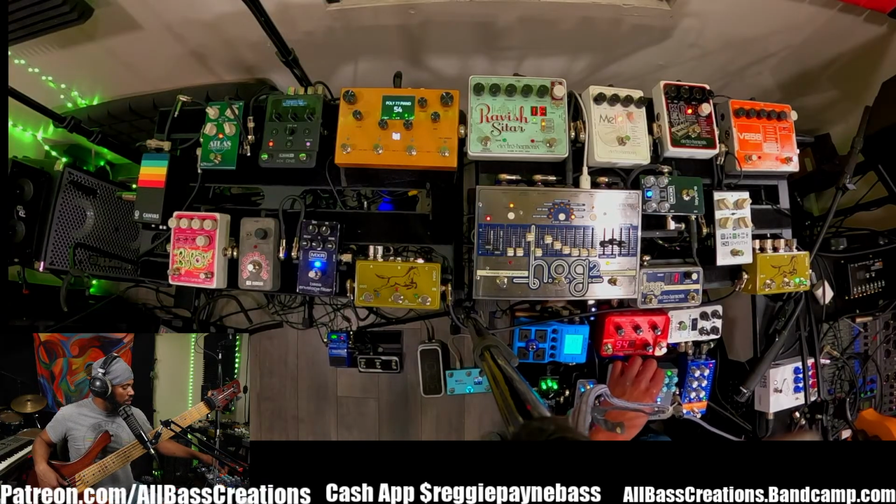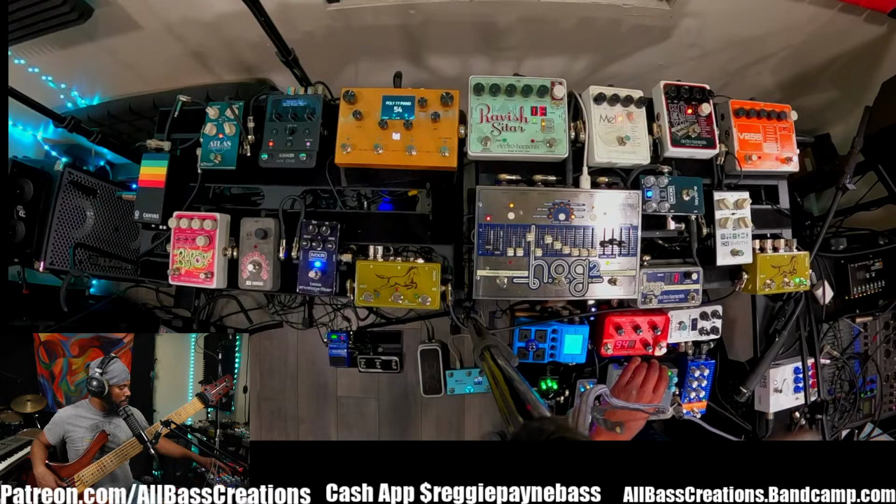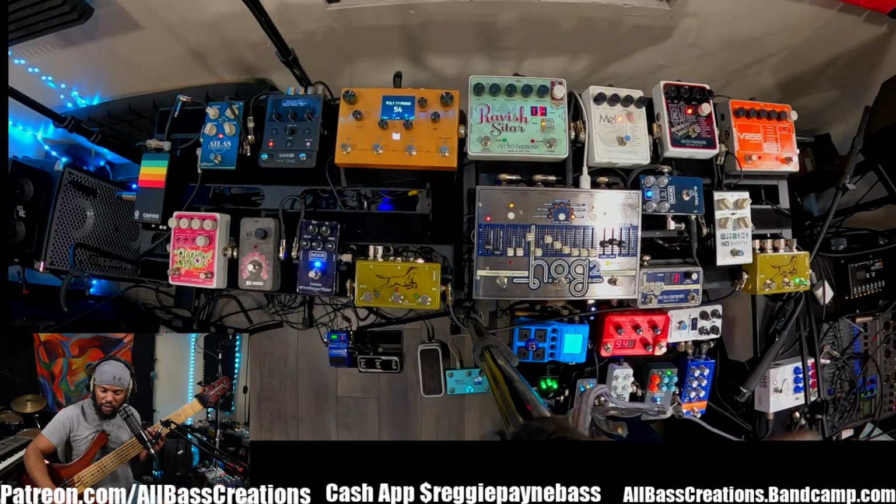One thing I want to do is... so that's my dry bass. Trying to remember which one of these is, which control is it?